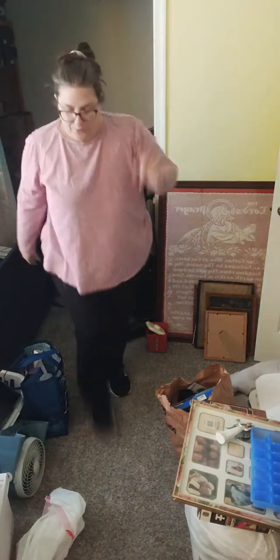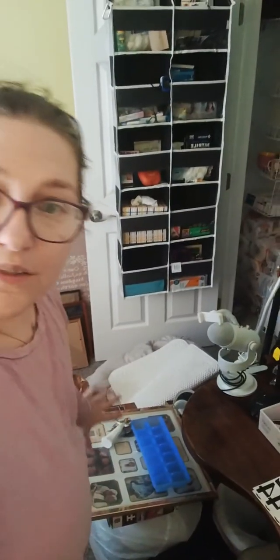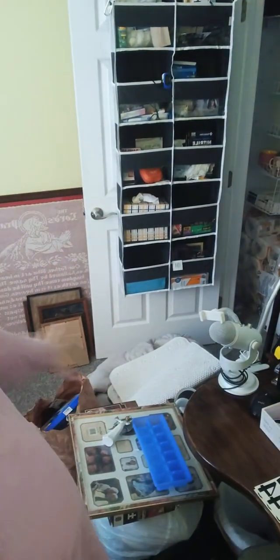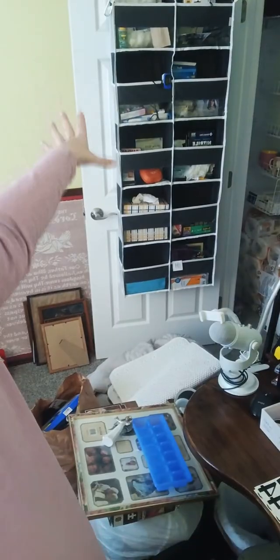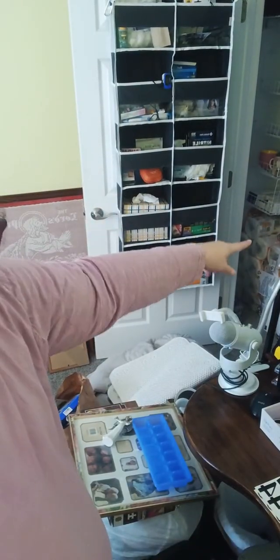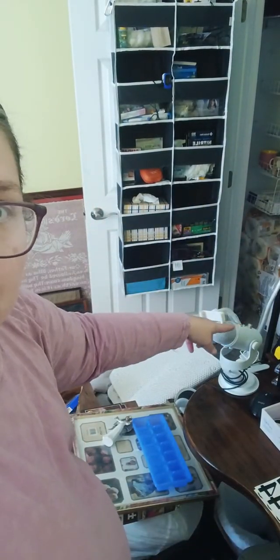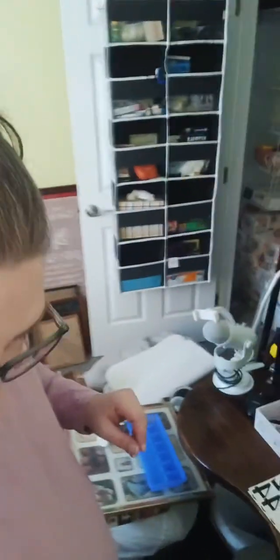And I'll show you guys that corner in just a little bit. But we're making our way around this way. Let me give you guys a little bit of a better view. So donation pile. Everything's coming together over here. We've got medical supplies, extra paper towels and toilet paper and everything. So we're going through and getting everything to make sense.